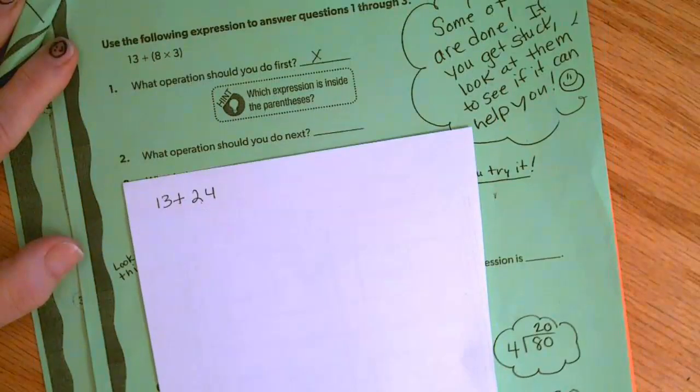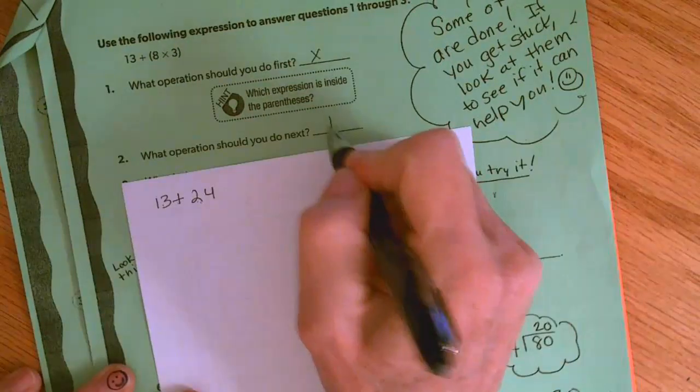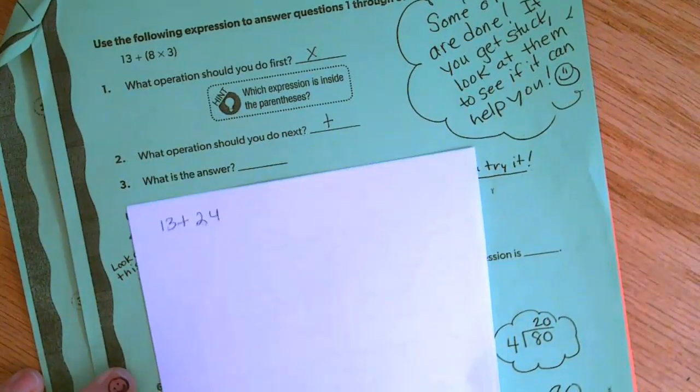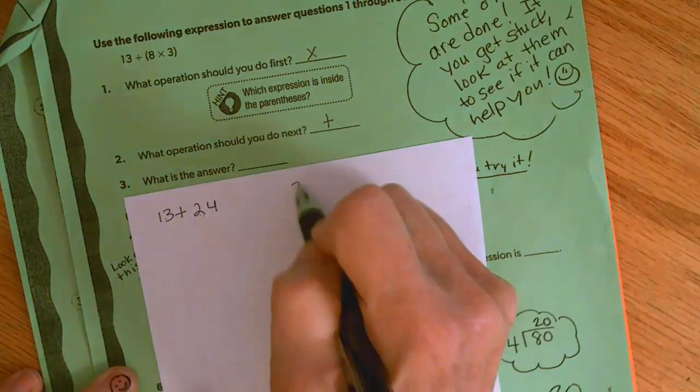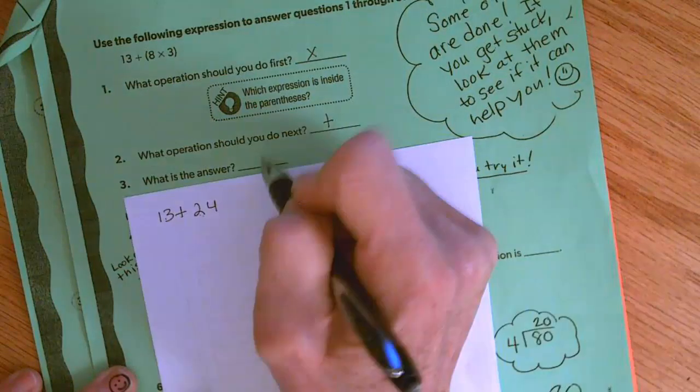What operation should you do next? Well, I just have one operation left, which is addition. So I'm going to write my addition symbol in there. And then what is the answer? Well, I'm going to stack those two numbers and add them to get 37.